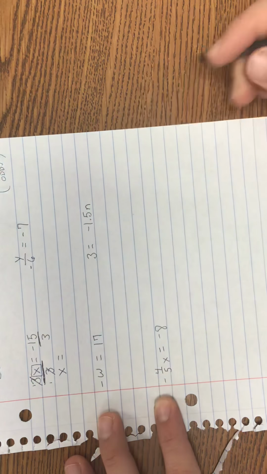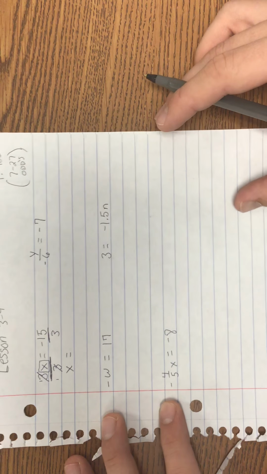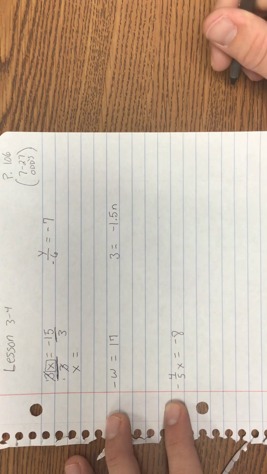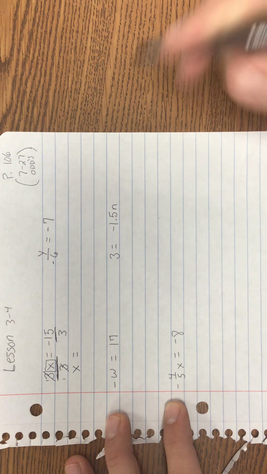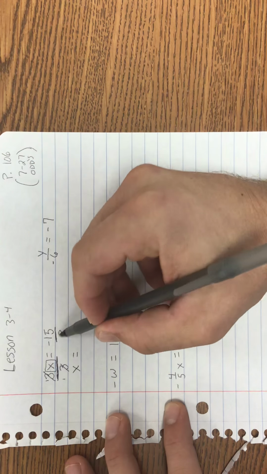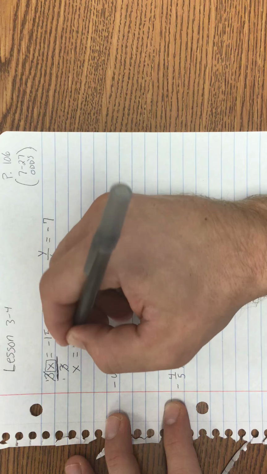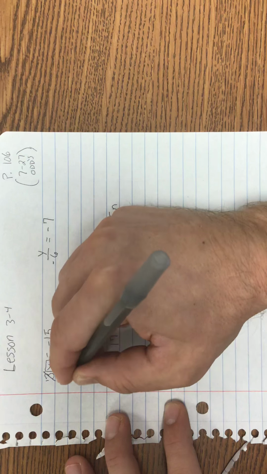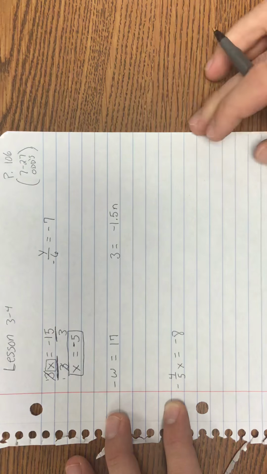Now, since we are multiplying and dividing, we have to pay attention to our signs. Okay, same signs when I multiply and divide, my answer is a positive. If I am multiplying and dividing numbers that have different signs, my answer is negative. So here I have negative 15 divided by 3. My signs are different, so I know my answer is negative. 15 divided by 3 is 5, so x equals negative 5.